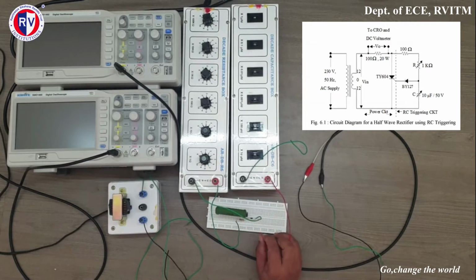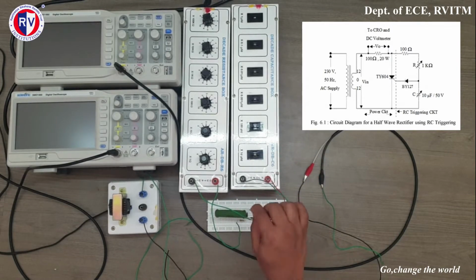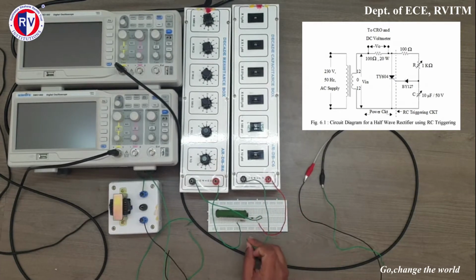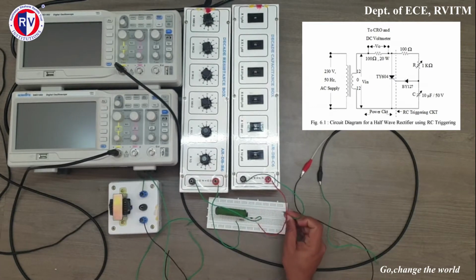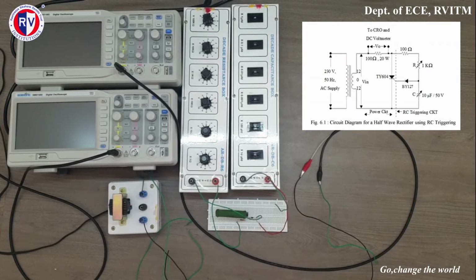Similarly, you can see in the circuit diagram we have to connect the DCB also, that is a decade capacitance box. So I am just connecting this positive decade capacitance box to one point, that is near P type of this diode, and negative I will be just using it for minus 12 grounding purpose. Okay, so I will be using this ground point somewhere here. Done.